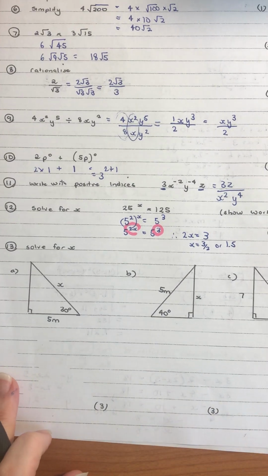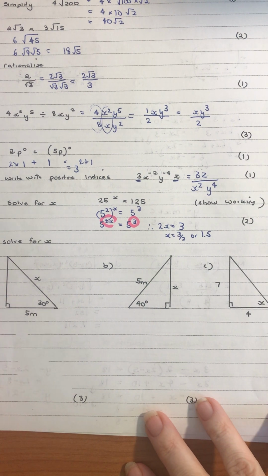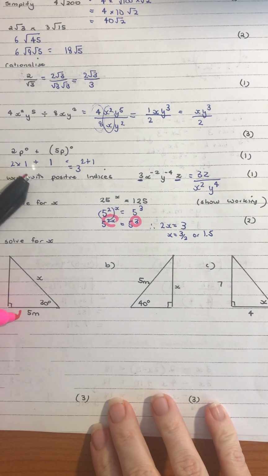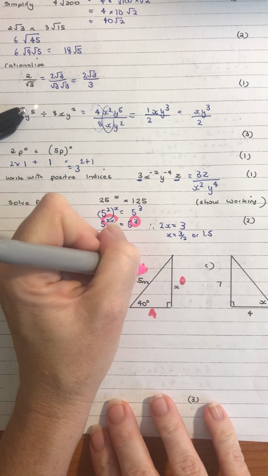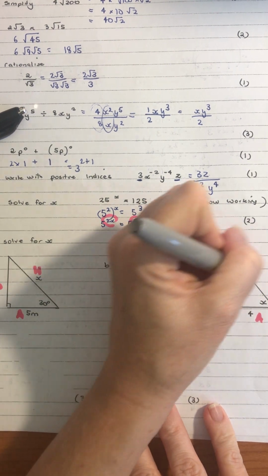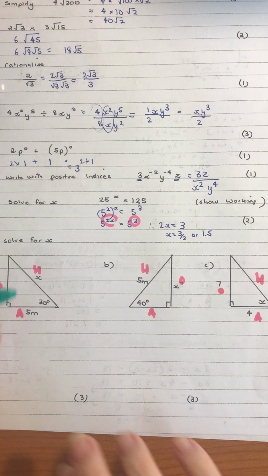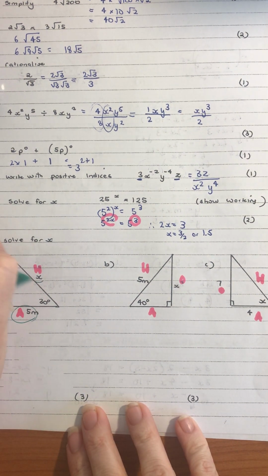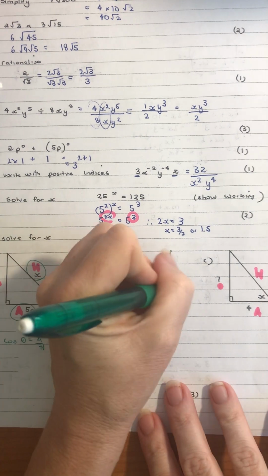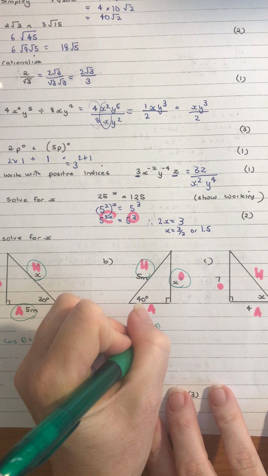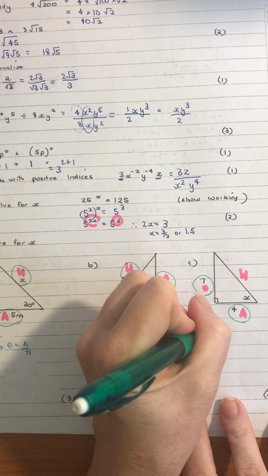Okay, question 13 is using just our basic trig ratios, so the sine, cos and tan. So we're labelling with our AOH to start with. We've got AOH, here we've got AOH, and here we've got AOH. So for this one here, we've got the A and the H, which means it's going to be cos. Here we've got an O and a H, so it's going to be sine. And in this one we've got an A and an O, so it's going to be tan.